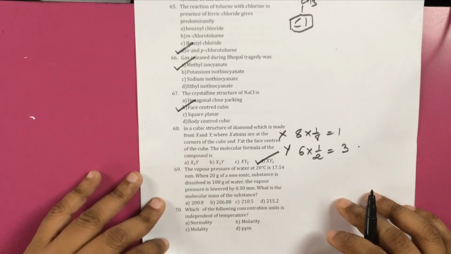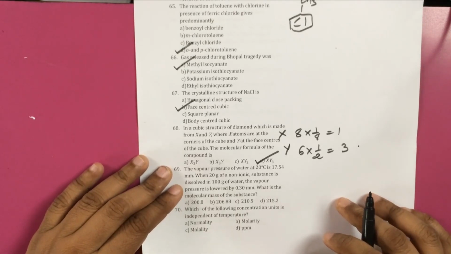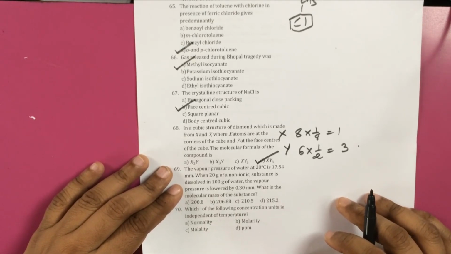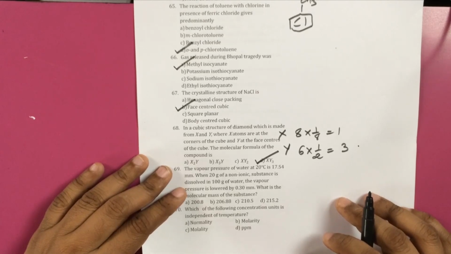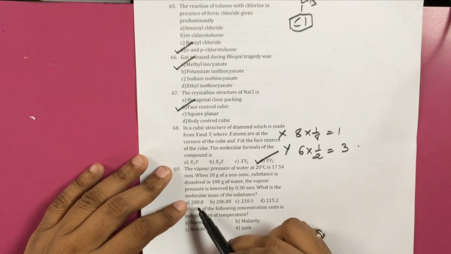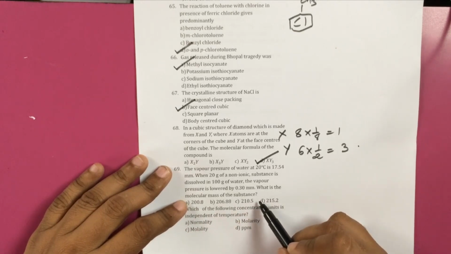Question number 69. The vapor pressure of water at 20 degrees Celsius is 17.54 mm. When 20 gram of a non-ionic substance is dissolved in 100 gram of water, the vapor pressure is lowered by 0.30 mm. What is the molecular mass of the substance?